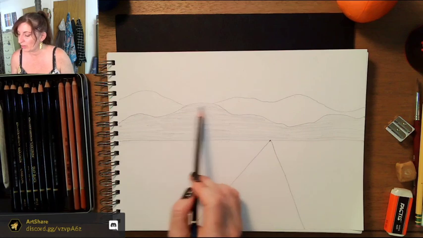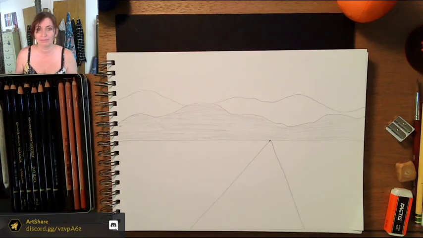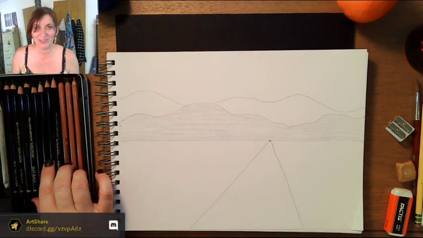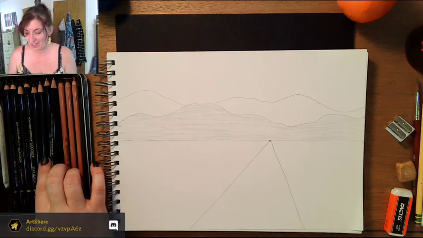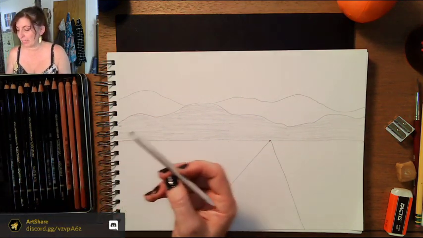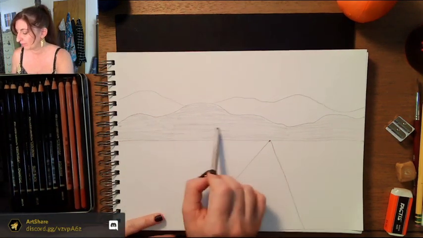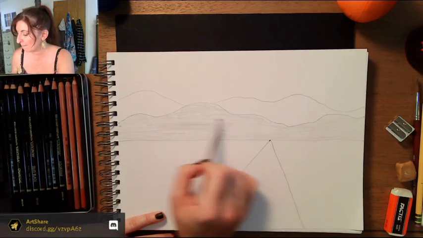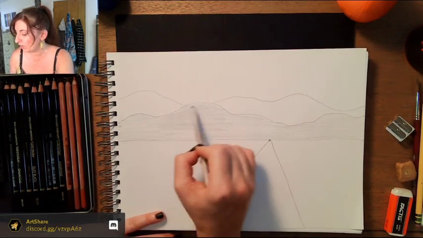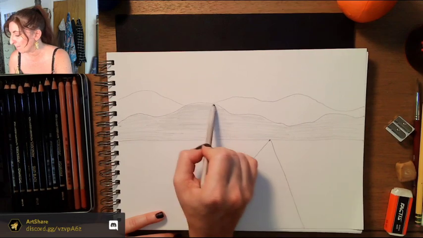Okay, so I'm just getting my lines in here. And hello, welcome to the stream. Now I'm going to take my spreader and I'm just going to come in and fill in all those little white areas there.